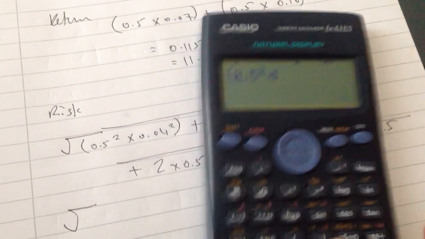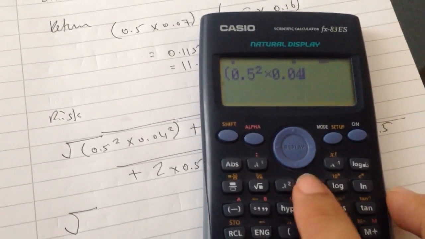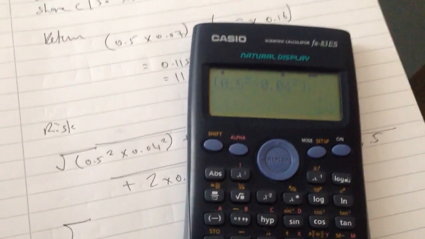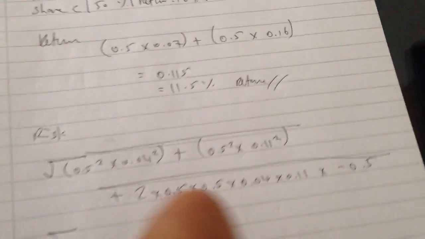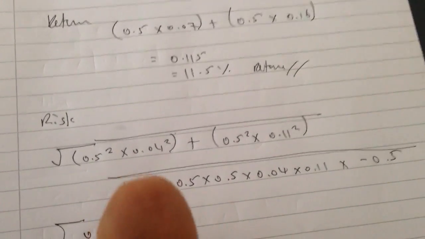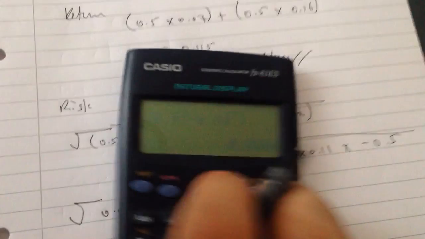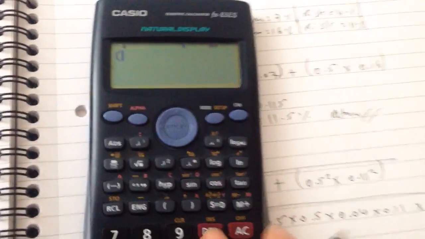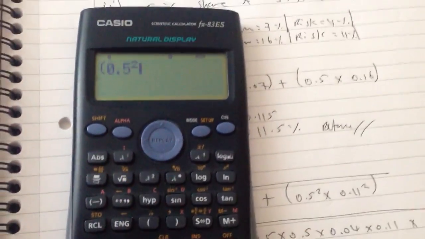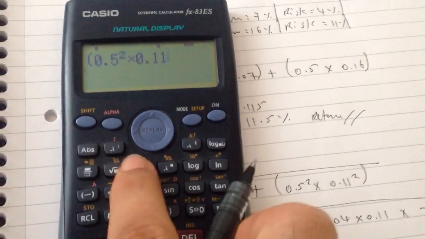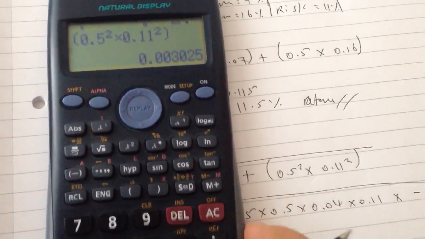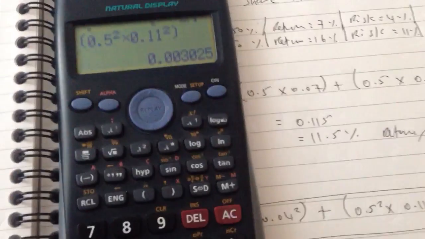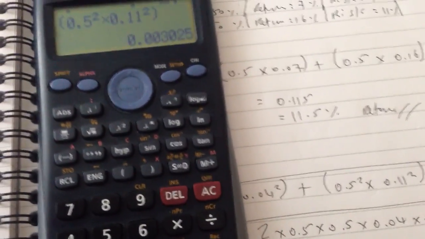0.5 squared multiplied by 0.04 squared equals 0.0004, plus 0.5 squared multiplied by 0.11 squared equals 0.003025.